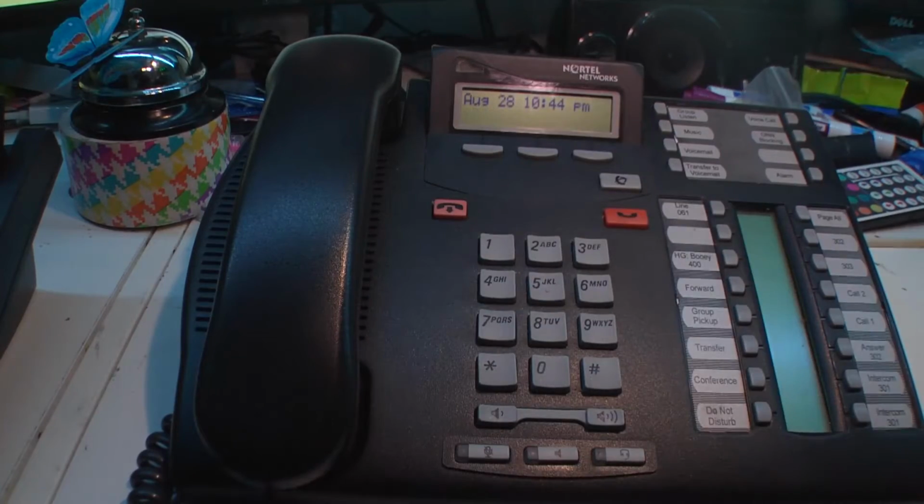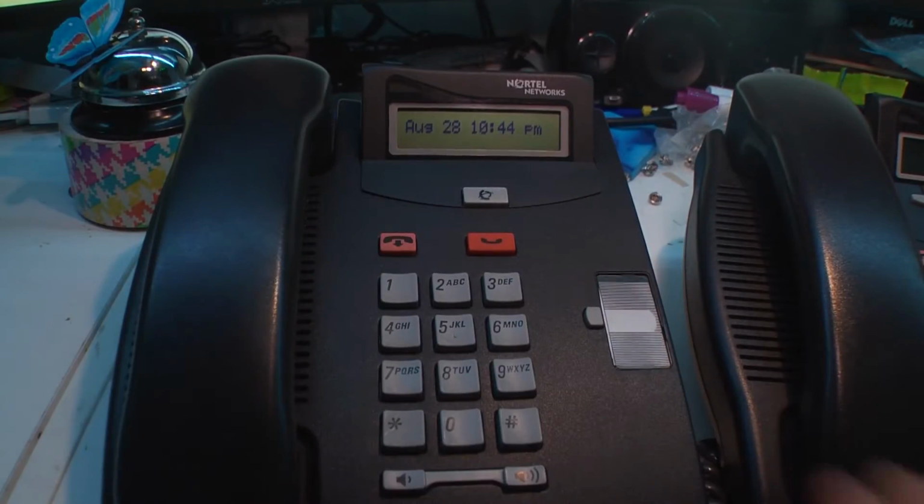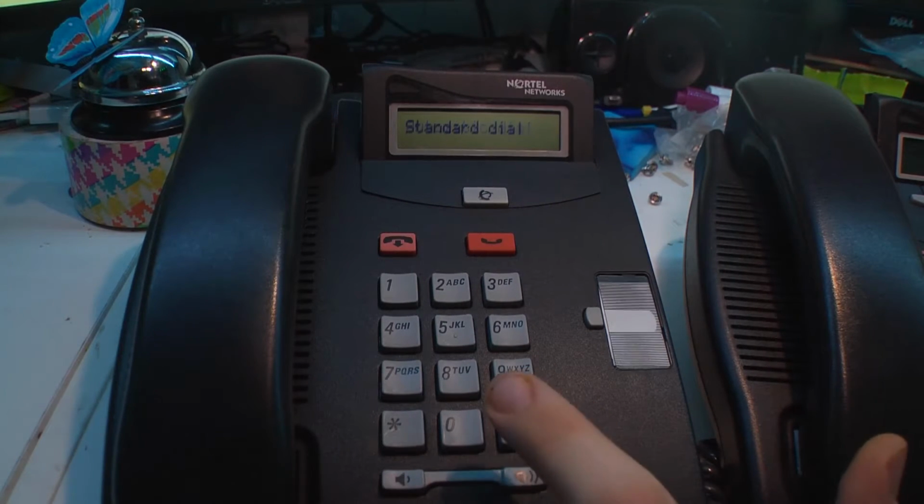Boom. So, that's automatic dial. I'll show you the same thing on the single line phone. It's exactly the same, except you don't have the soft keys. So if I do feature *8.2, automatic dial. Here I press pound to rotate through them.